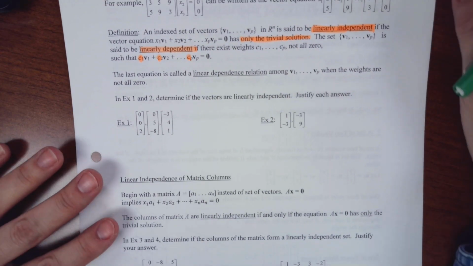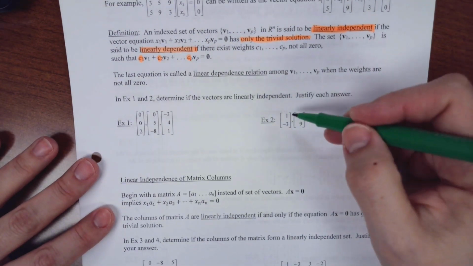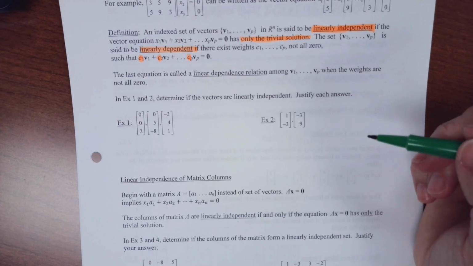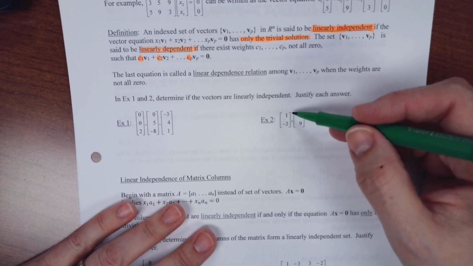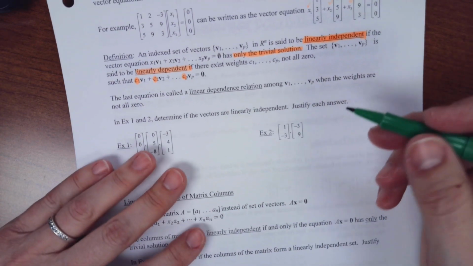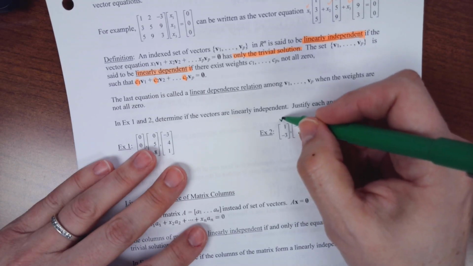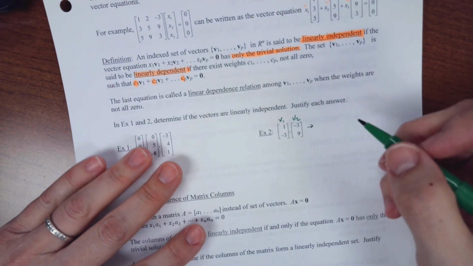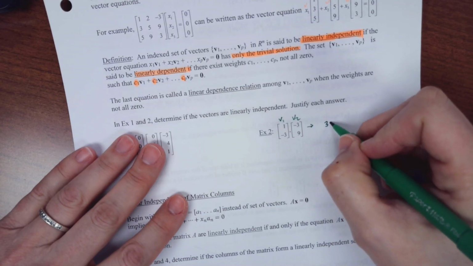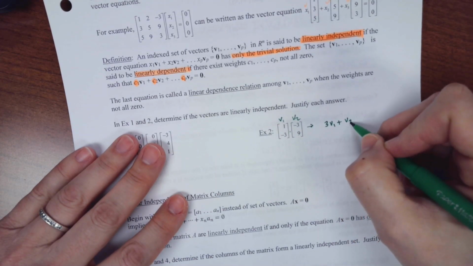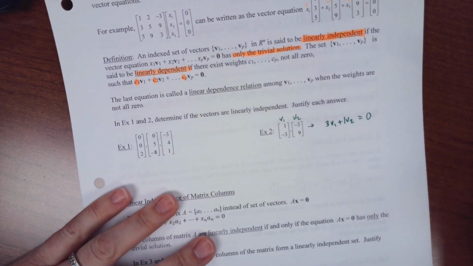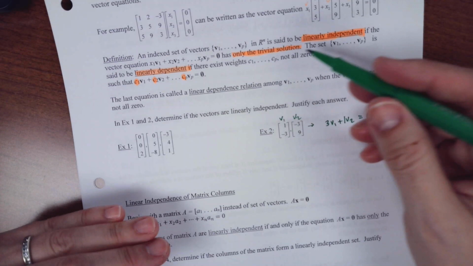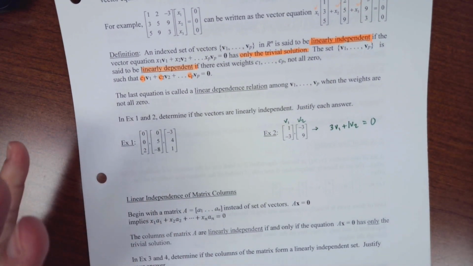And so I think it's easier to see if I look at example 2 first. In example 2 right here, you can tell that if you take this one and multiply it by 3, you'll get that one. So I could make up an equation, calling these vector 1 and vector 2, that says 3 times vector 1 plus vector 2 is going to equal 0, right? And so right there, that 3 and that 1 are not all 0, like the definition says. And so I can't do it.